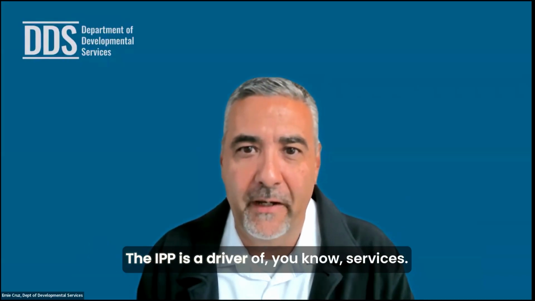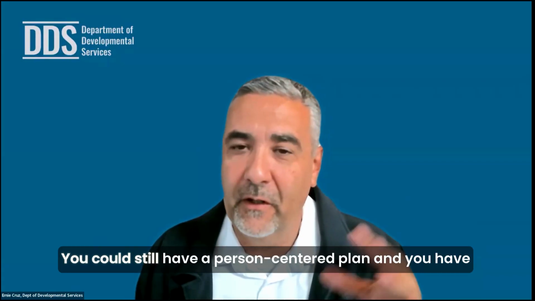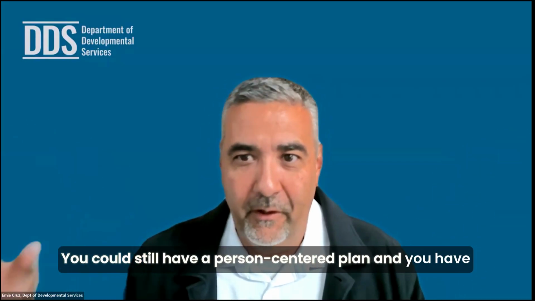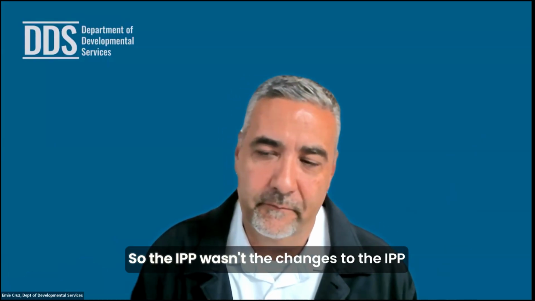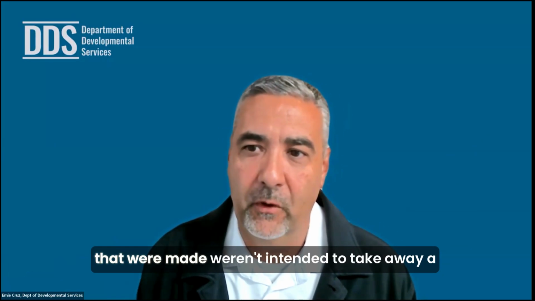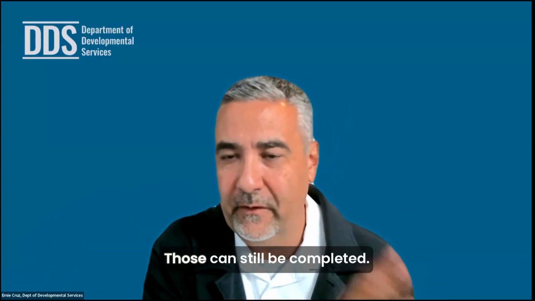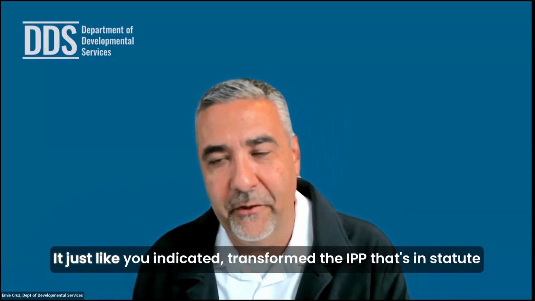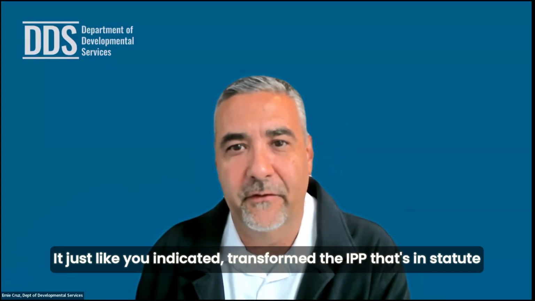The IPP is a driver of services. You could still have a person-centered plan and have your IPP. The changes to the IPP that were made weren't intended to take away a person-centered plan. Those can still be completed. It just, like you indicated, transformed the IPP that's in statute to be more person-centered.